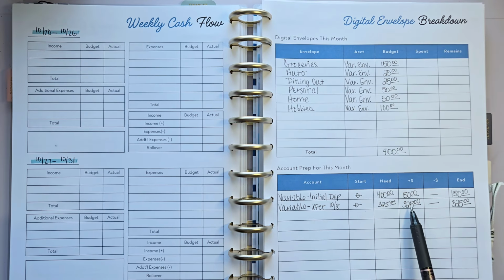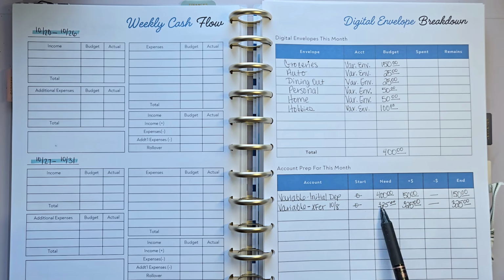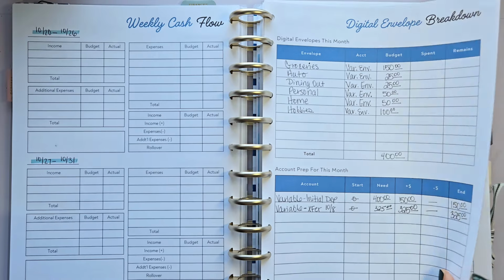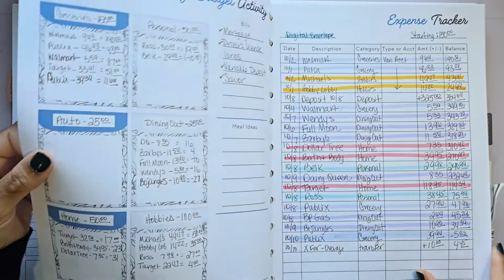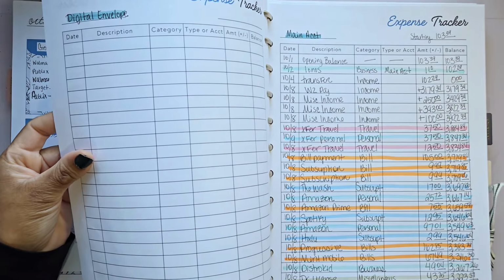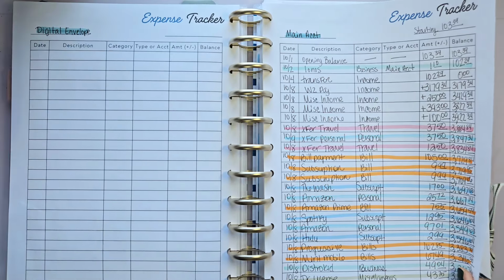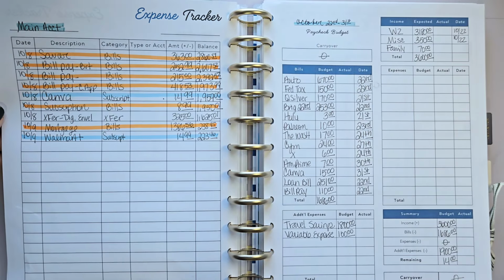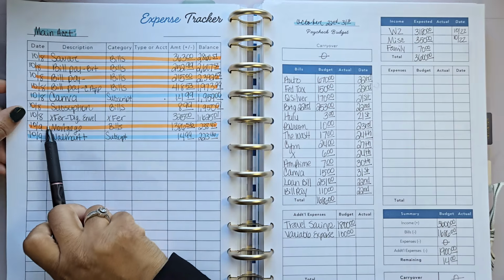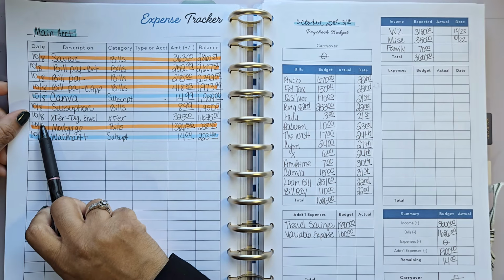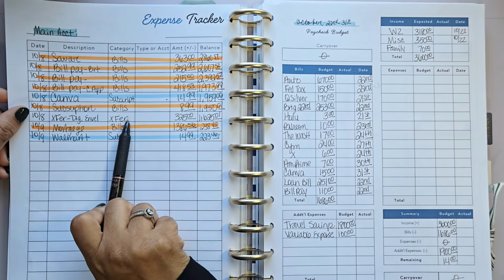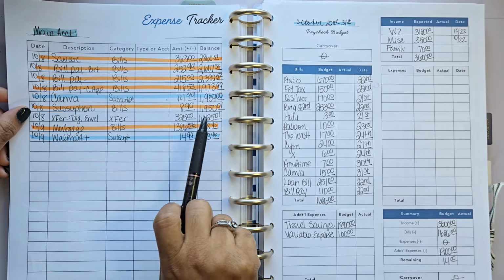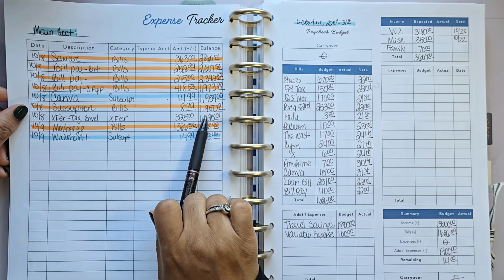So I came in, I made a $325 deposit out of my main account into my digital envelope account to set up my digital envelopes for all of my expenditures. And then I track that on my main account here, and you see I have a transfer of $325, and I'm showing that came out of the balance.